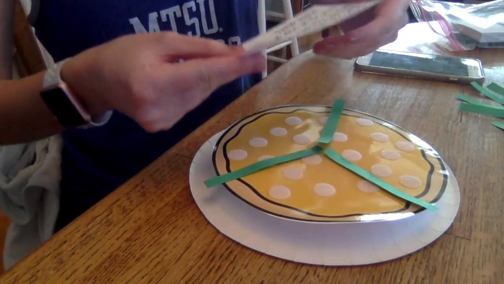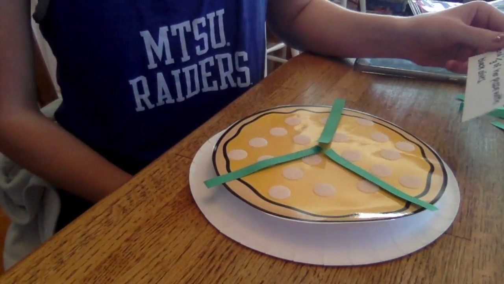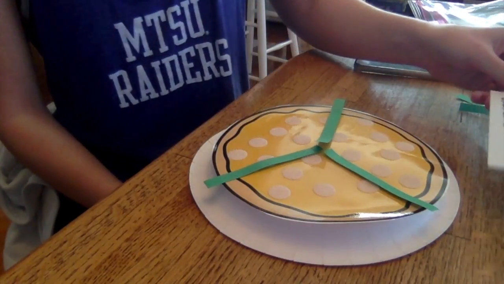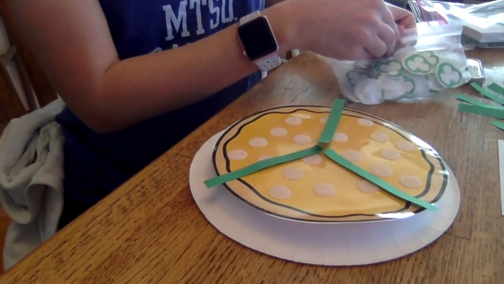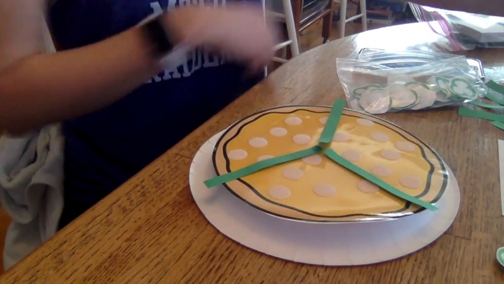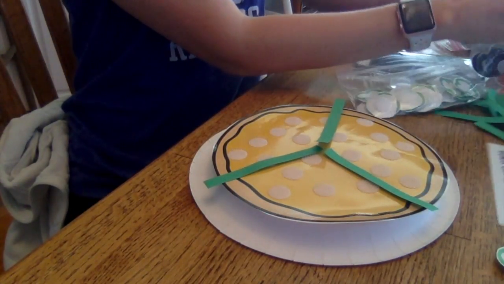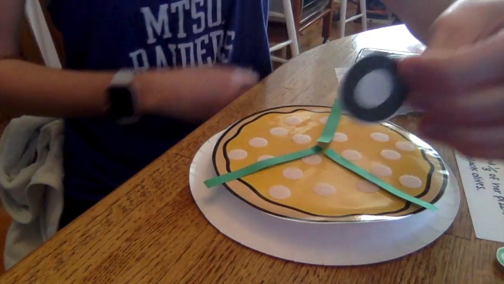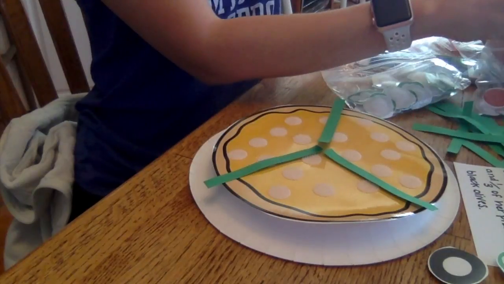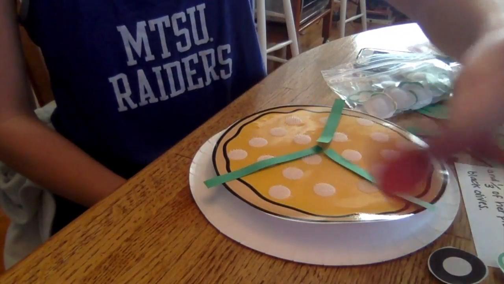I'll give an example. The customer wants a third of her pizza with green onions, a third with pepperonis, and a third with black olives, and then they would use the Velcro manipulative to cover the pizza. There's the black olive and pepperoni. And they would cover like I did in the first two examples.